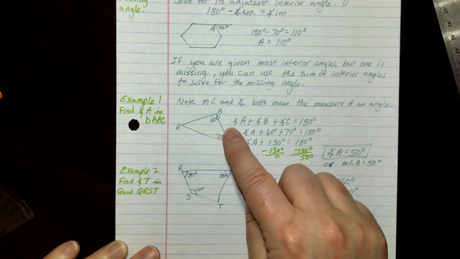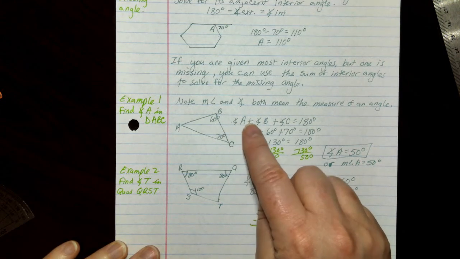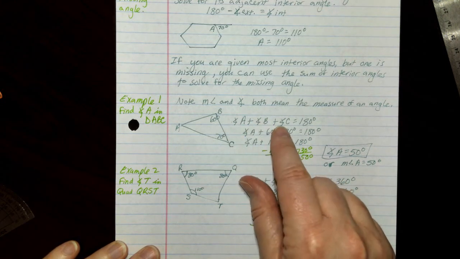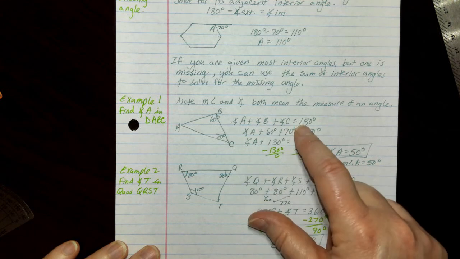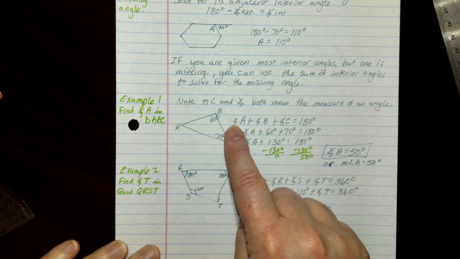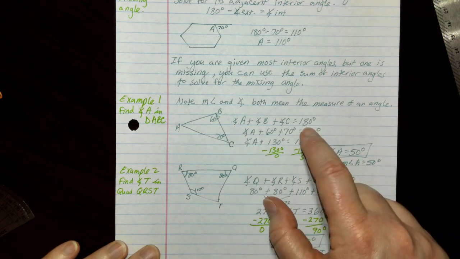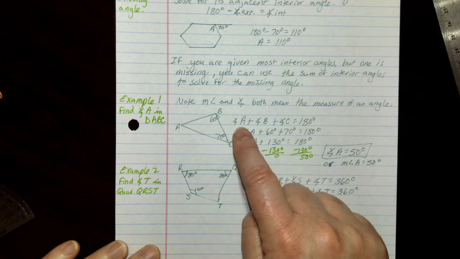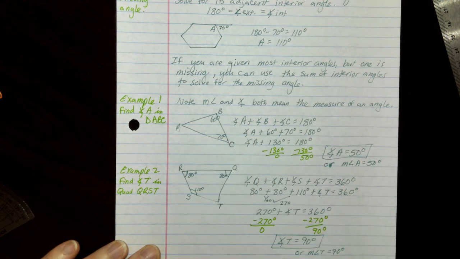Okay, so measure of angle A plus measure of angle B plus measure of angle C equals 180. I know this because the sum of the interior angles of a triangle add up to 180 degrees. And my angles are called A, B, C in this case.